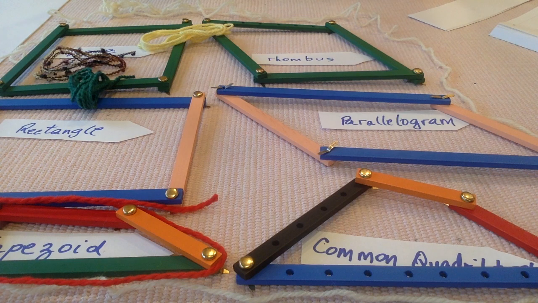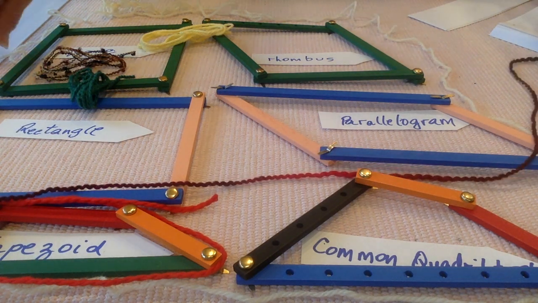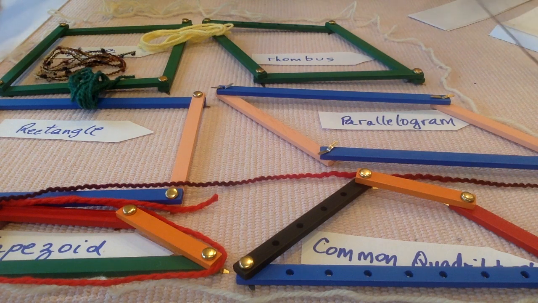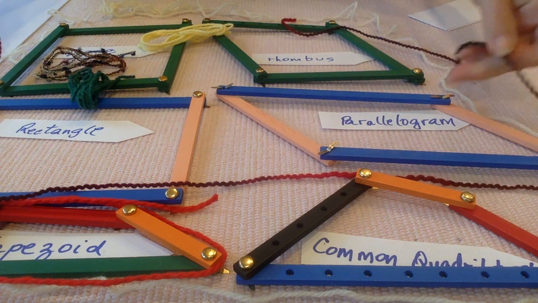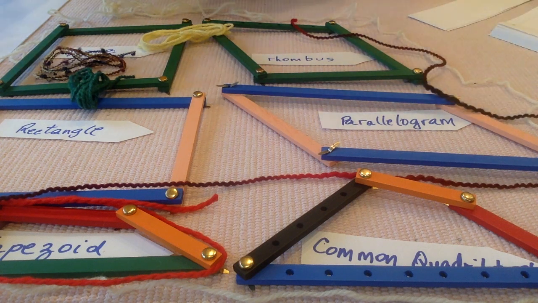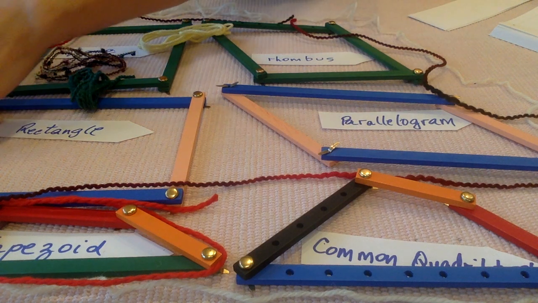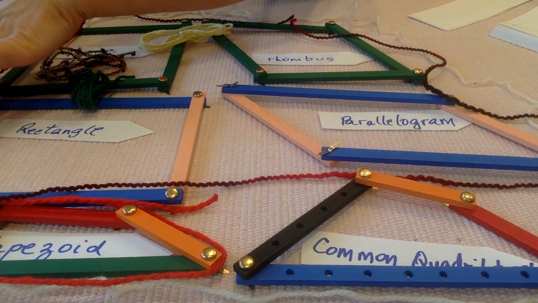So I can take this yarn and place it around all the parallelograms. And this should still be inside the white because they are all quadrilaterals. So I'm going to try and place it inside the white. Okay, there we go. Let's make sure this red is inside the white.